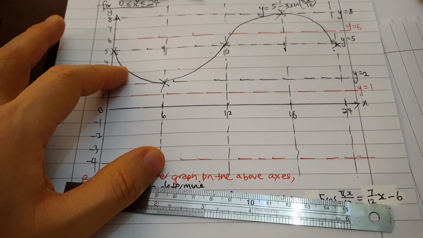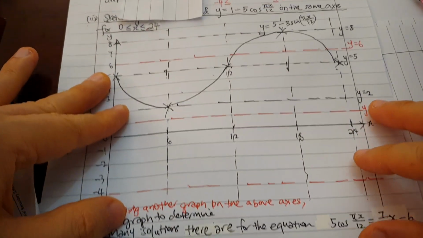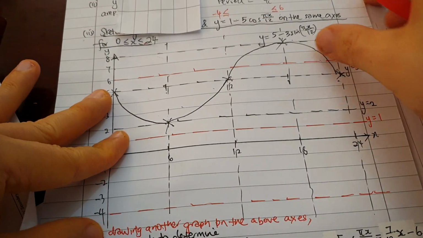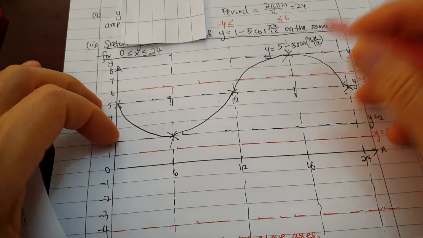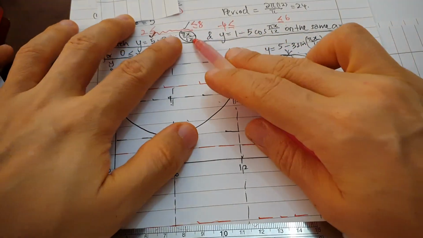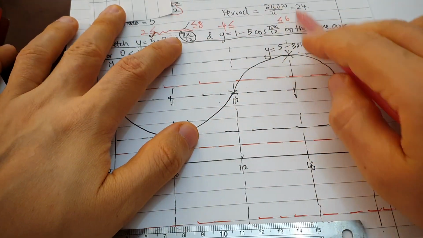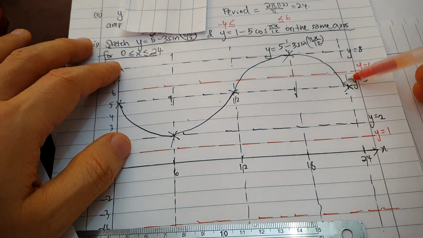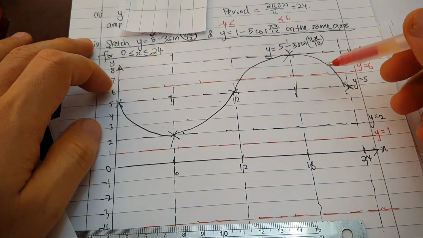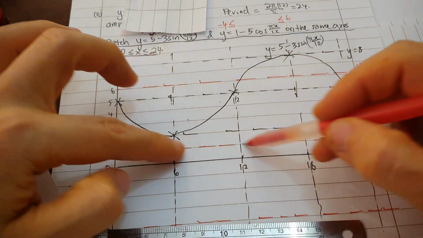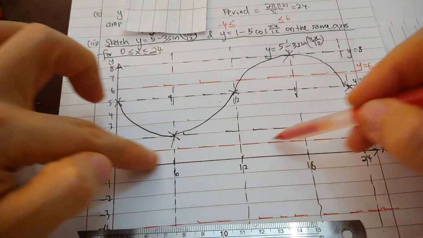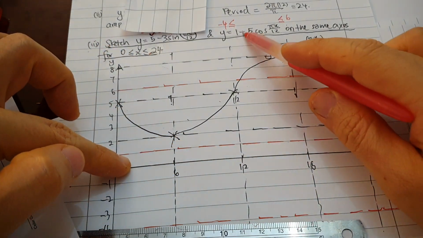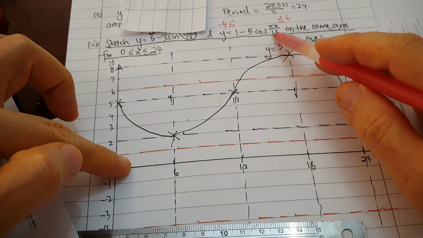Okay, let me enlarge a bit, zoom out a bit. Okay, so this is how it looks like, and because this and this, the period are the same, right? So 24 works for both. Alright, now bear in mind, this is your center. Okay, and what do they want us to draw? They want us to draw minus cosine graph.